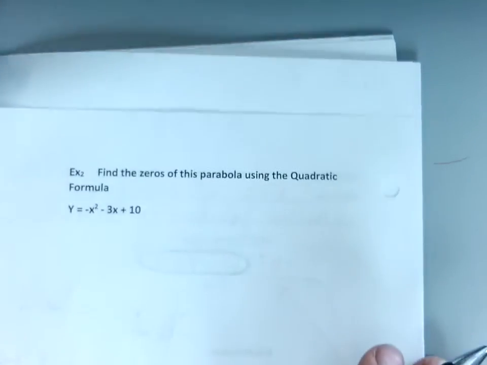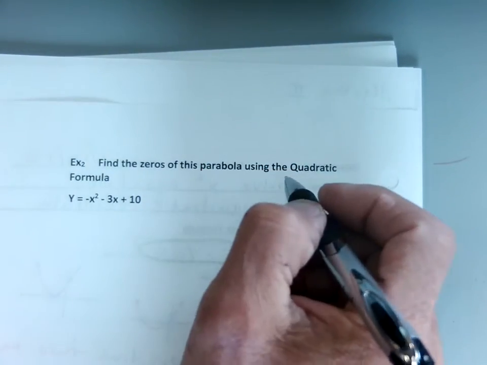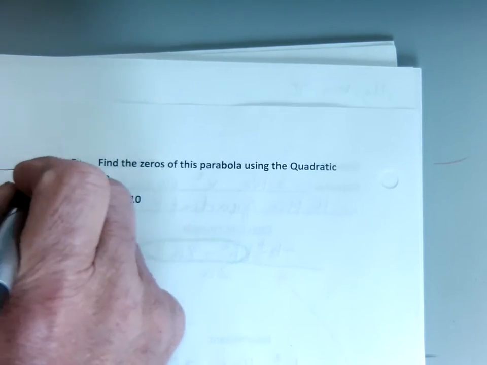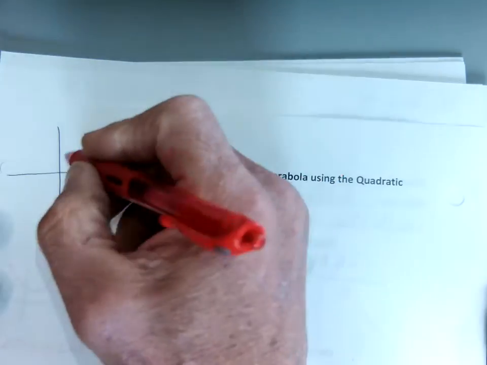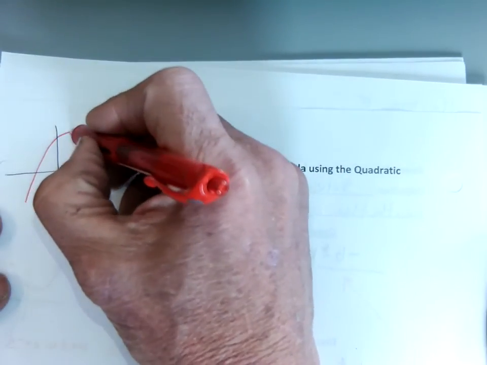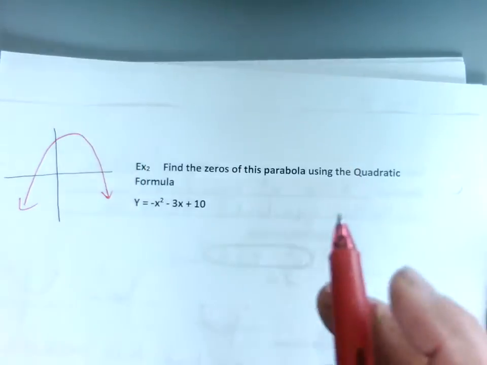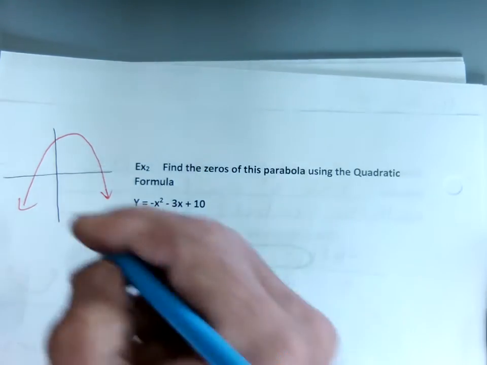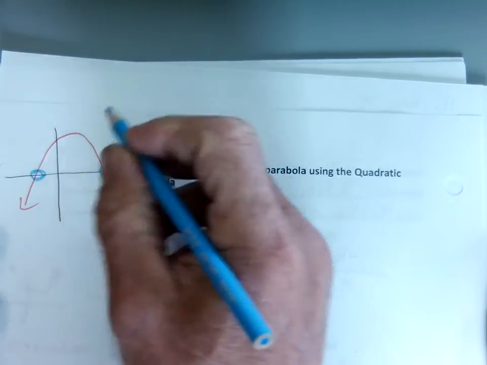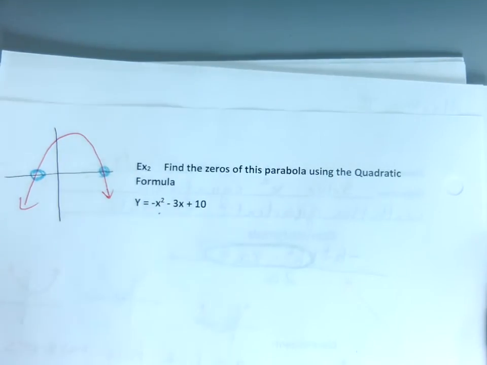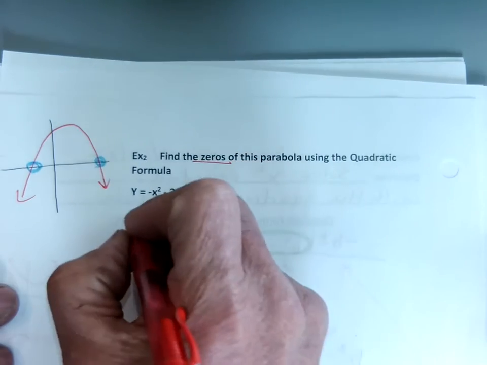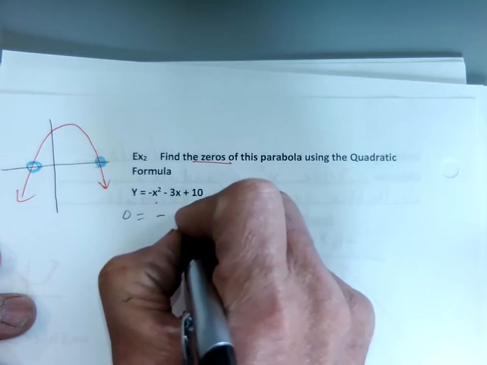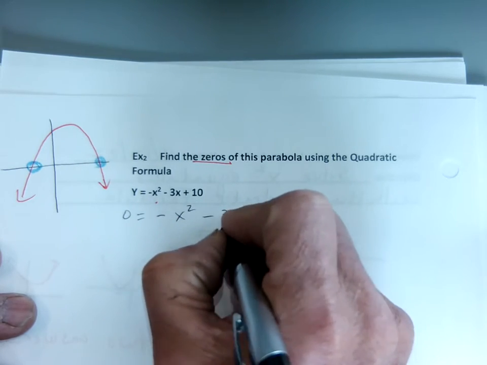Example 2. Find the zeros of this parabola using the quadratic formula. I know that I have a parabola. It looks something like this. I just know that it's upside down because of the negative. I'm looking for these answers. So to get the zeros, I'm going to set it equal to 0. So 0 equals negative x squared minus 3x plus 10.